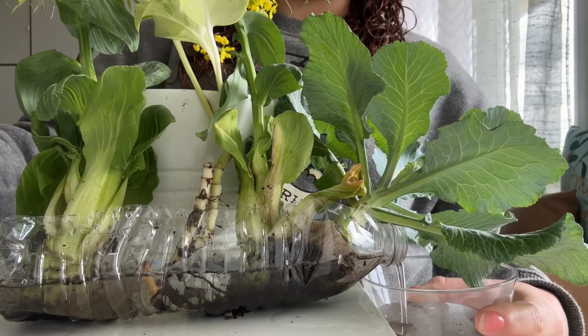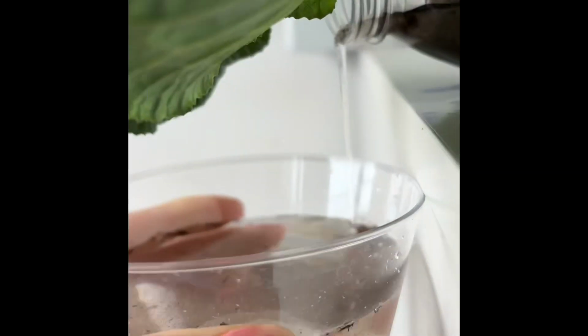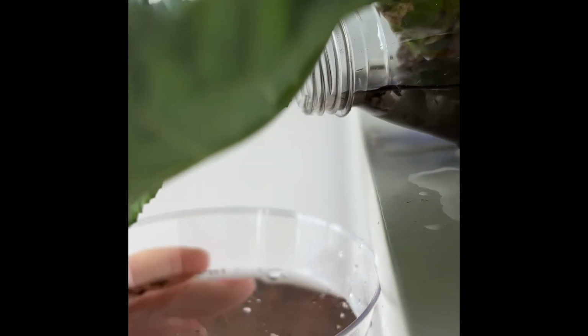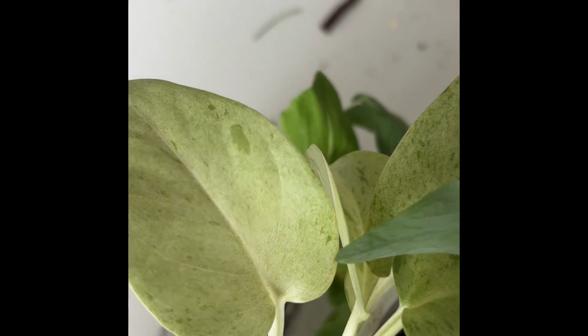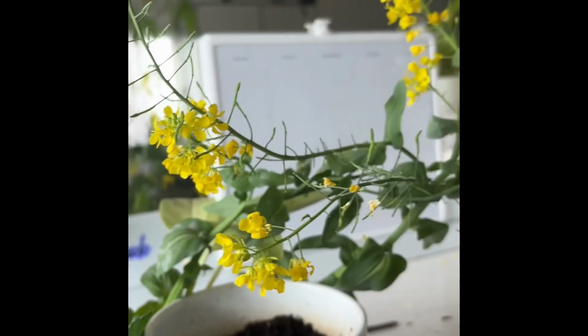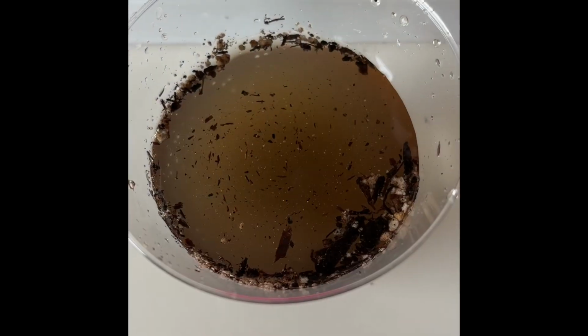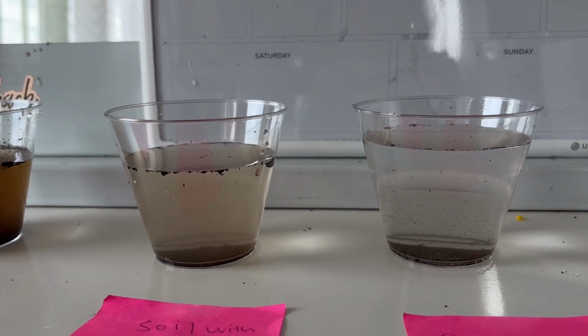I'll be doing a close-up for you guys. There is our water flow. You can see it's much more clear. And we have mustard greens growing here. We also have a pothos plant with roots, and we have bok choy with some flowers. Here we have the 3 examples of our cups. Here is the outcome of our 3 erosion examples.